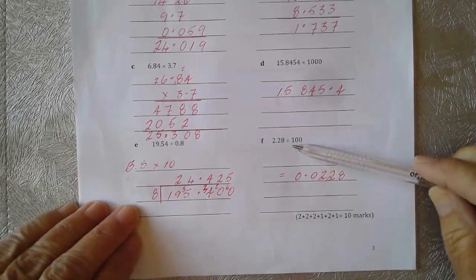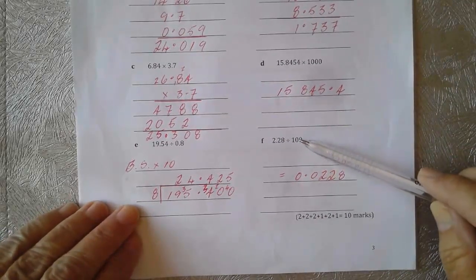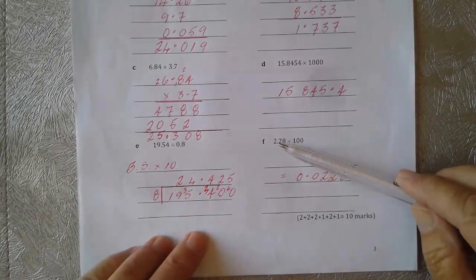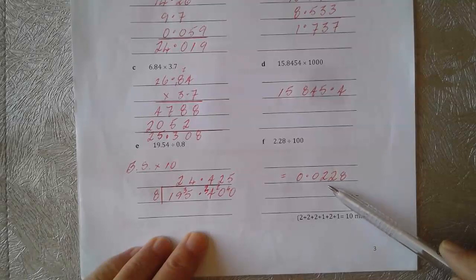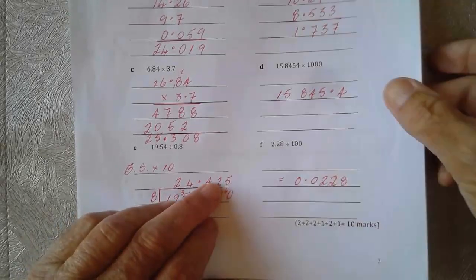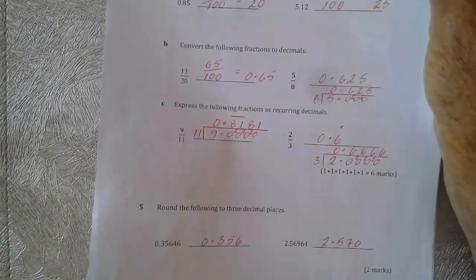And here, divided by 100, the decimal point goes 2 places to the left, so it goes across 1, 2, and it goes there, 0.0228. Let's move on to the next page.